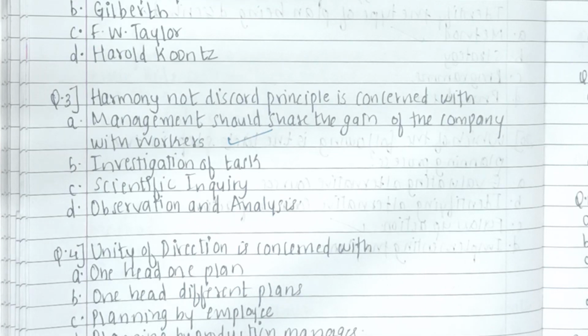Until and unless they realize that there is a need from both sides, there will always be discord. So it is important that there should be harmony. The management should share the gains of the company with the workers. At the same time, it is also expected from the workers that they should work hard and be willing to embrace any changes that the company intends to take, which is good for the company. Both of them should feel like they are a part of the family. If the worker feels that the management should share the profits with them, the worker should also feel that they should work hard in order to achieve the goals of the company. So here the answer is A.